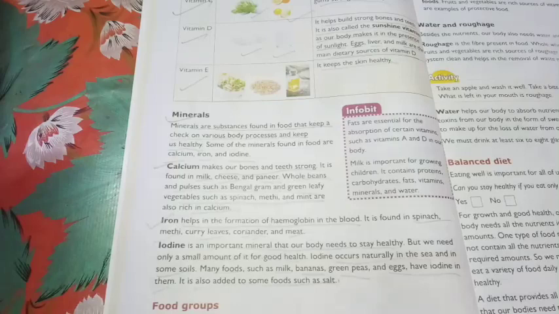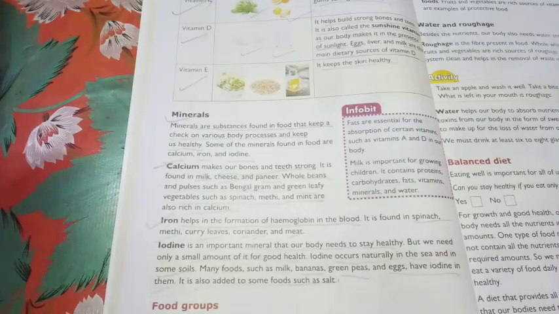In this way, we have discussed various nutrients which are present in our regular diet. All of you, please go through this topic, and in case of any doubt, you should note down that question. I will clarify those afterwards.